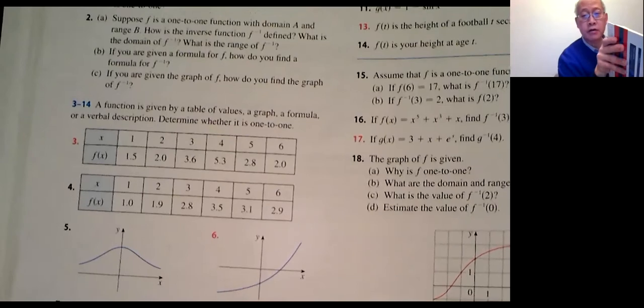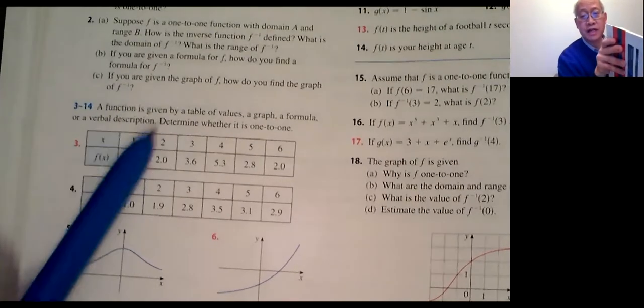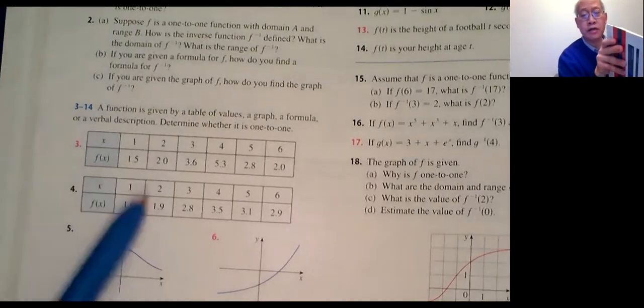Sorry, I can't write this down and hold the book up at the same time. But basically, this one is a no, not 1 to 1. This is a yes.